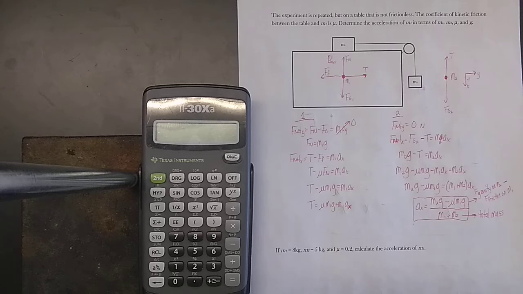Okay, so it does get a little dicey, but you do have to think a little bit about how big this term can get and still have the system continuously moving down and to the right. And there are scenarios where this gets so big that the system just doesn't move at all. It doesn't move on its own. You would have to push it. And in that case, we would be dealing with static friction.